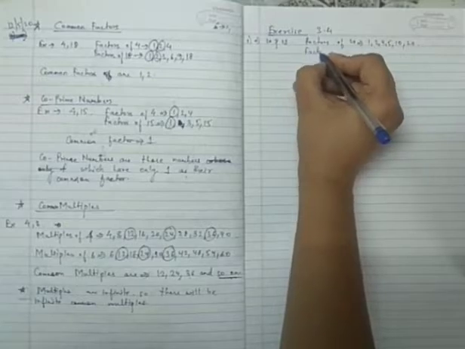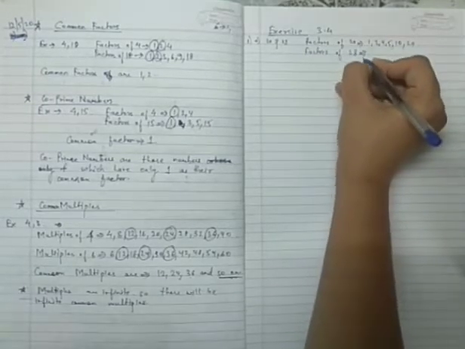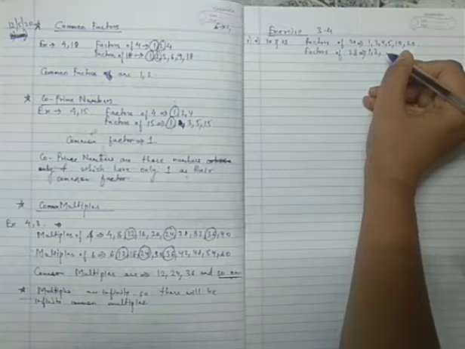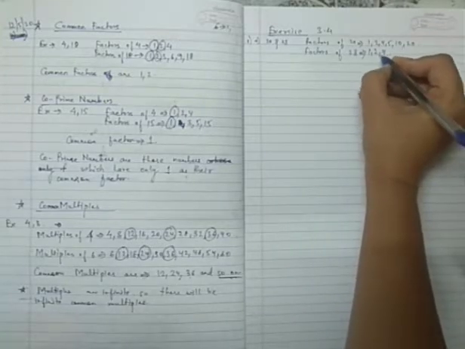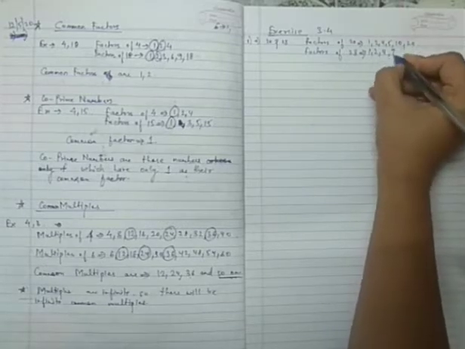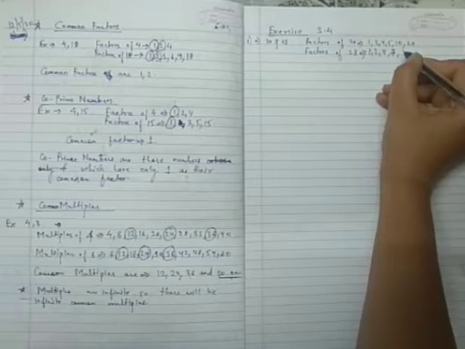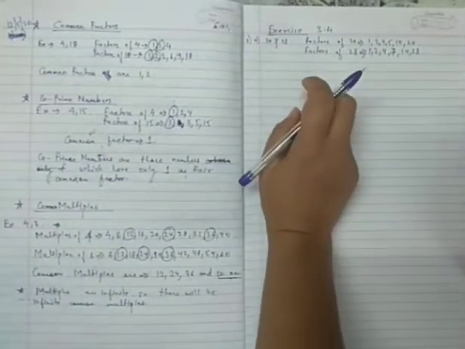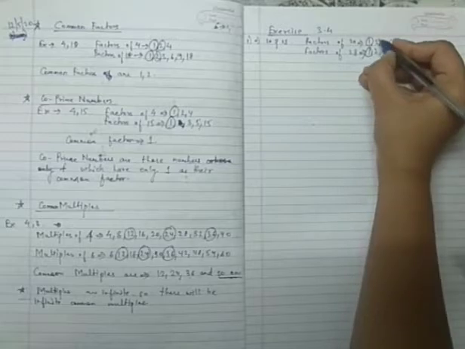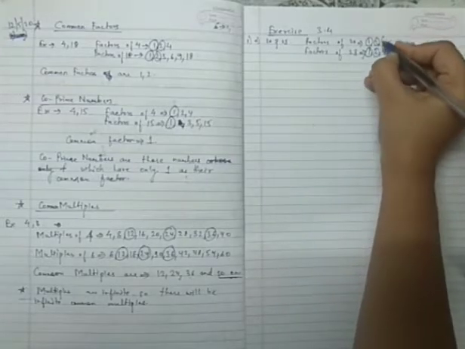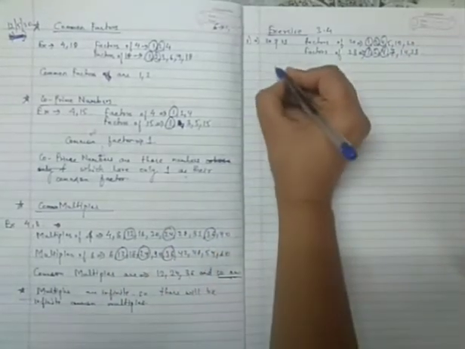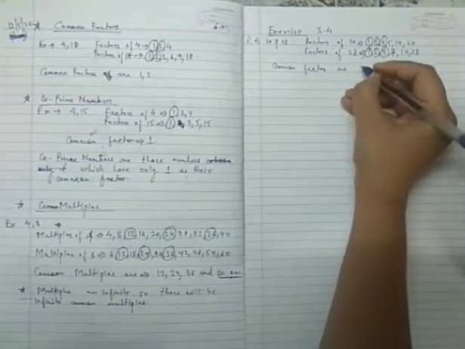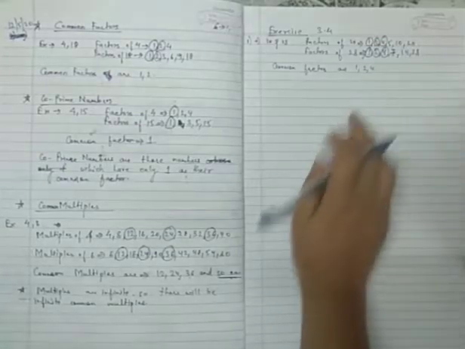Now factors of 28. Factors of 28 will be 1, 2, it doesn't come in the table of 3, 4 again, 4 sevens are 28, so 7, then it doesn't come in 8, 9, 10, 11, 12, it comes in 14, and then after that 28. So what are the common factors? We will circle them. 1 is common, 2 is common, and then 4 is common. So the common factors are 1, 2, 4.